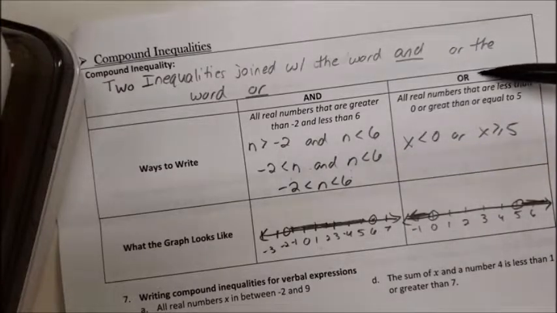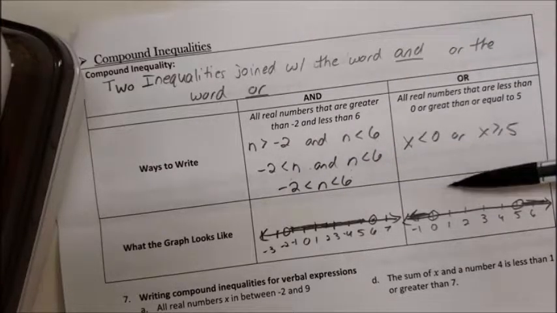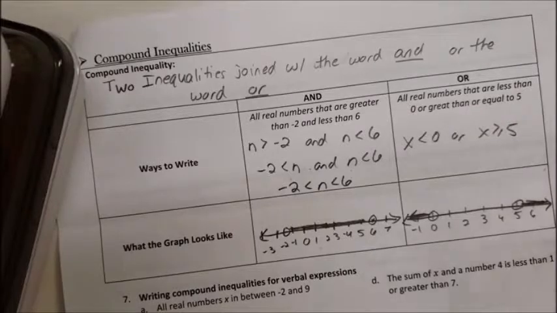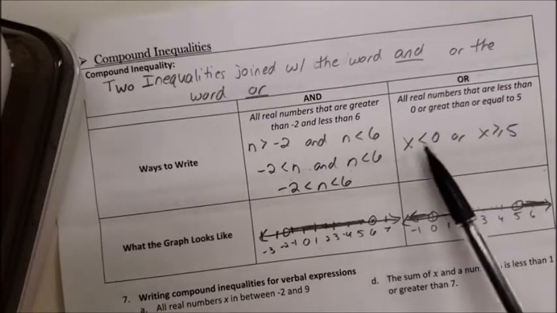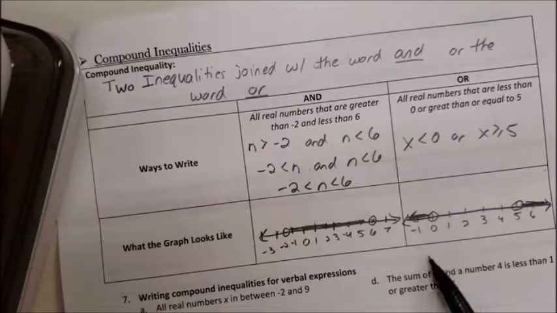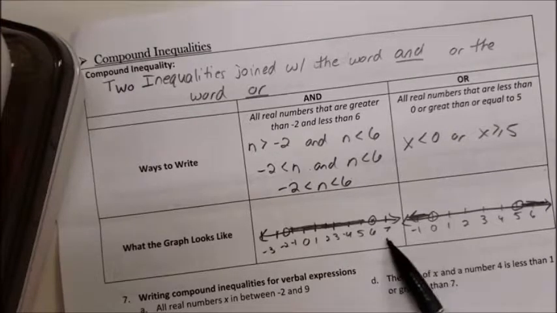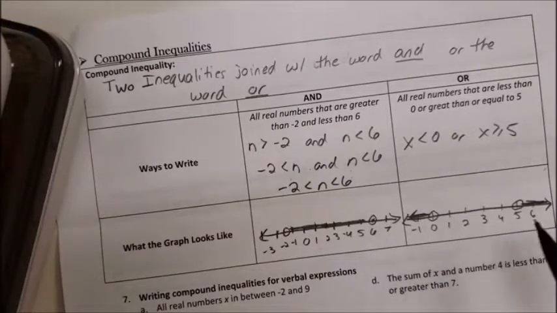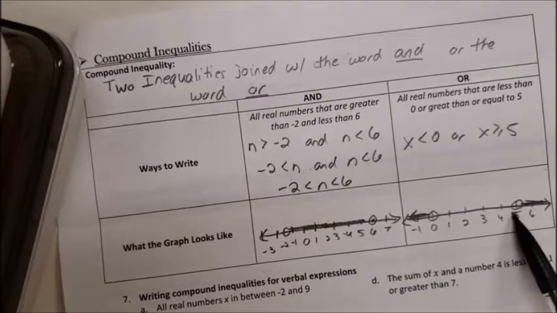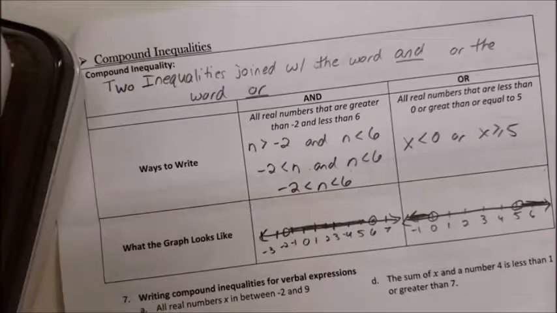On the other side, or is what happens when we have two different spots and they're going in different directions. So we can see that x is less than 0, so we've got our point here going this way, or our solution's going to have to be bigger than 5, so going this direction. So and is filling in the middle, or is going either direction.